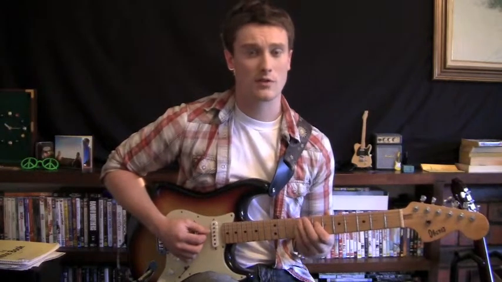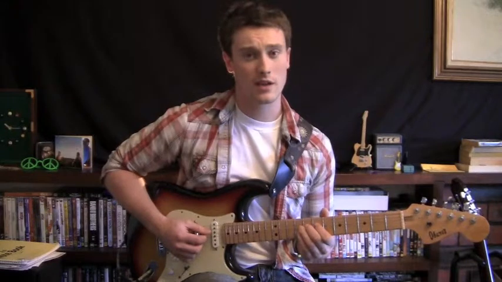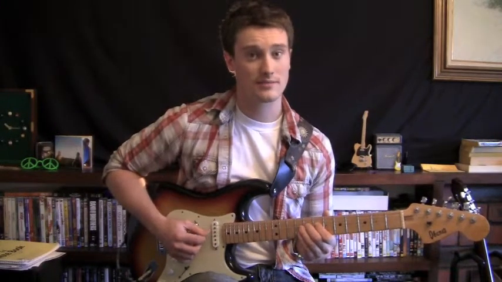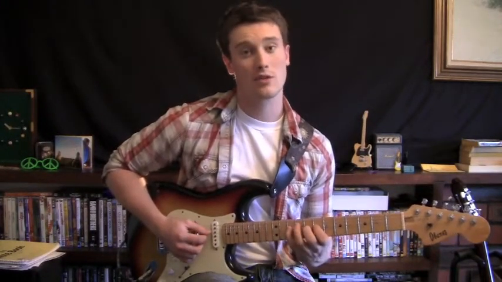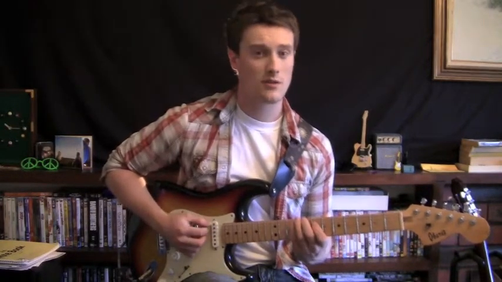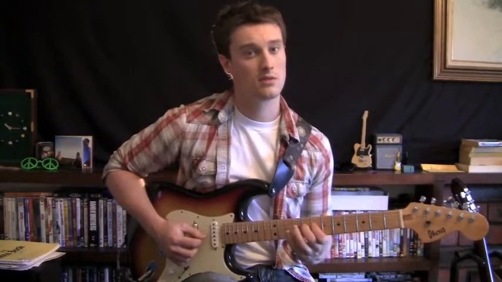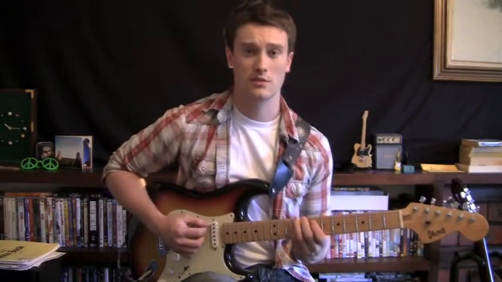drop down a string, your first finger on the 7th fret of the D string, your second finger on the 8th fret of the D string, and your pinky on the 10th fret. So that's the first octave.